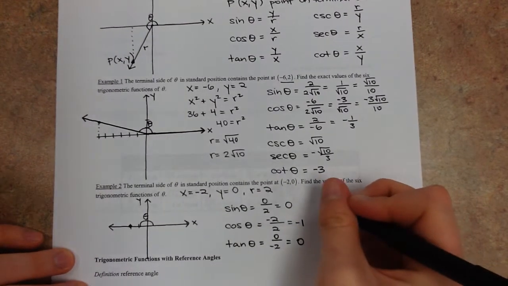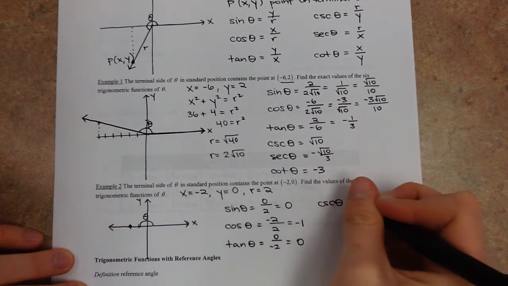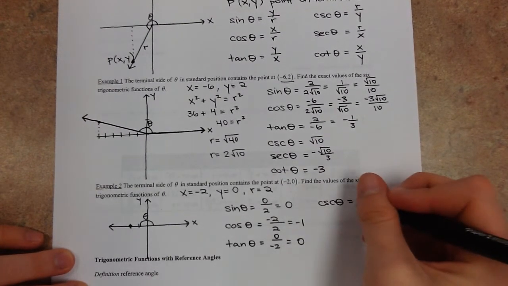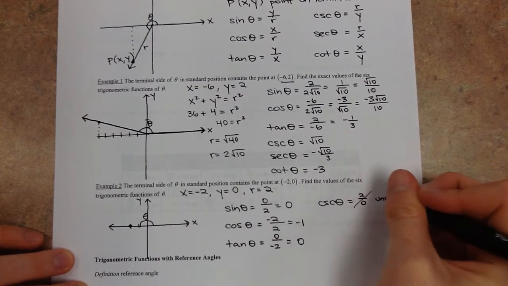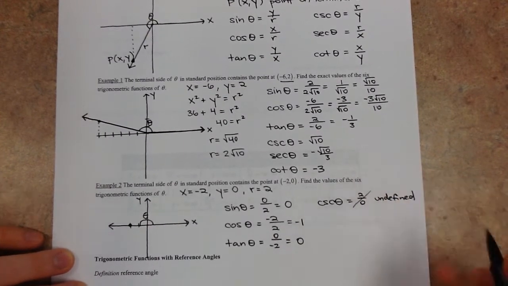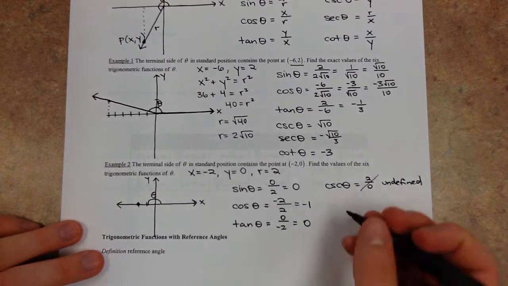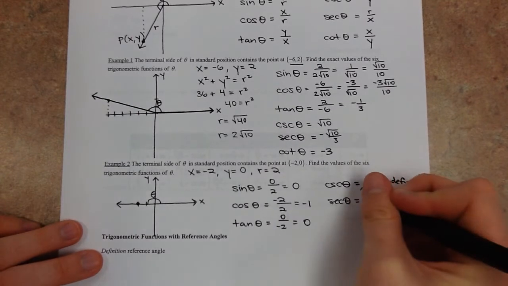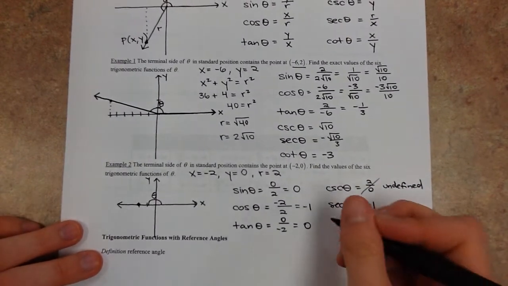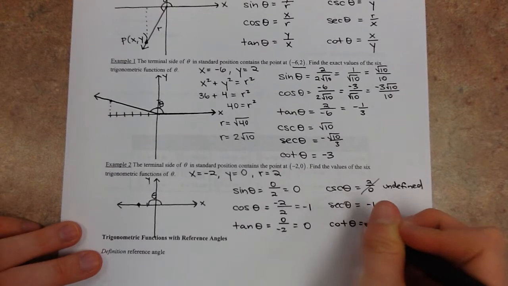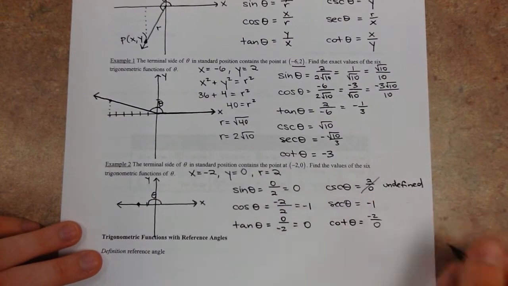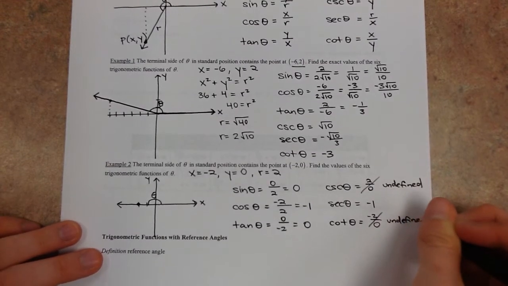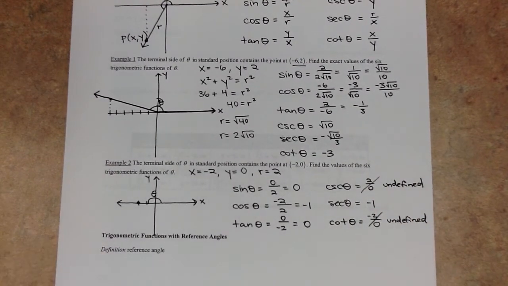Okay, and for the other three, cosecant. Cosecant is the reciprocal of 0, or like 2 over 0, that doesn't count as anything. That is undefined. You know that we cannot divide by 0. So that means the cosecant of theta is undefined. Secant, the reciprocal of -1, is still -1. So that one's good. And then cotangent is the reciprocal of this, which would be -2 over 0. Again, we can't do that. That would be undefined because we cannot divide by 0, no matter how badly we may want to.